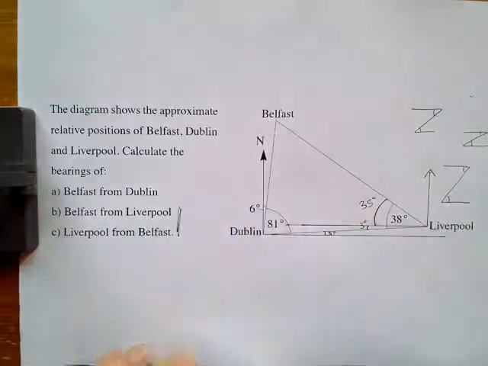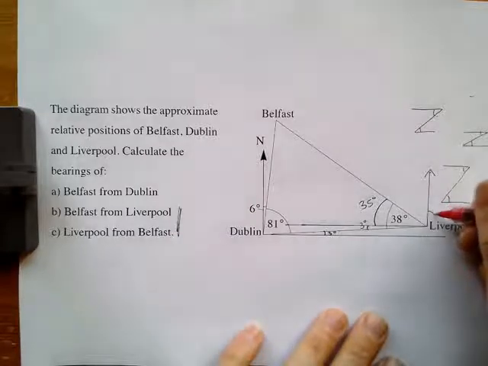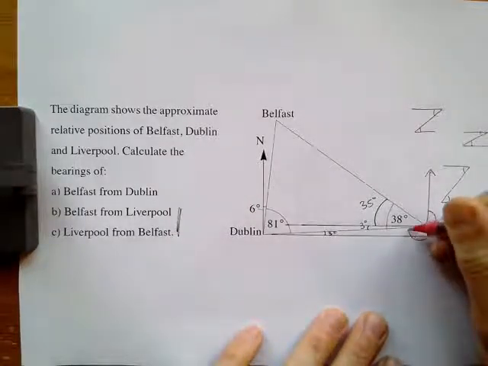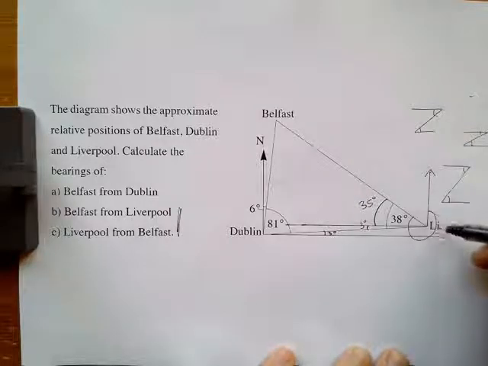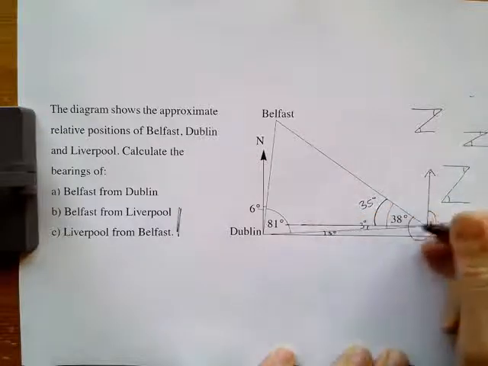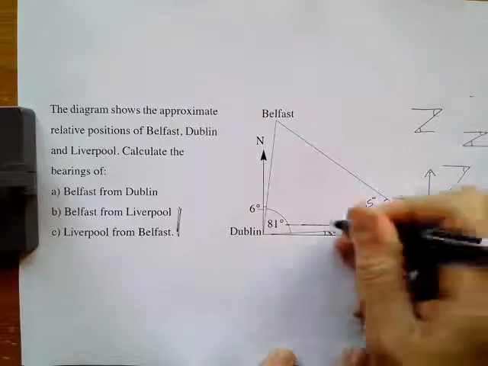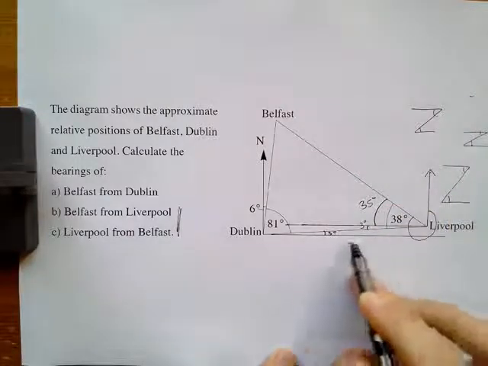So, the bearing of Belfast from Liverpool is, I'll draw it in a different colour so you can see it nice and clear, this angle all the way around here like so. This angle all the way around here is made up of the angle all the way around to this line here, which, if you recall, is parallel to this line here.